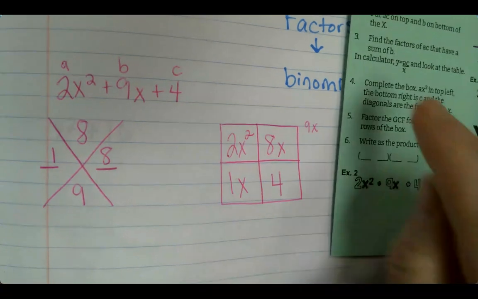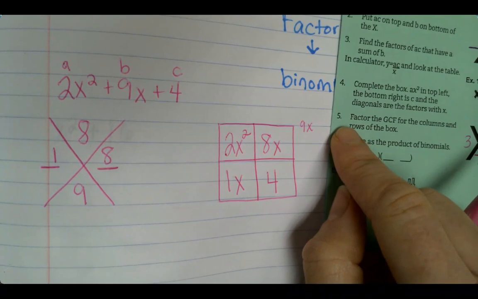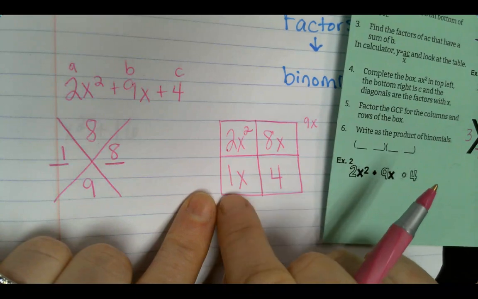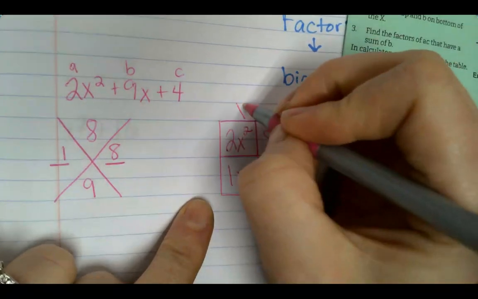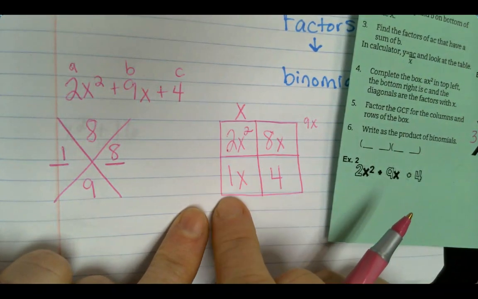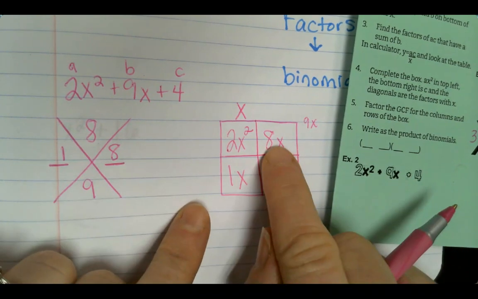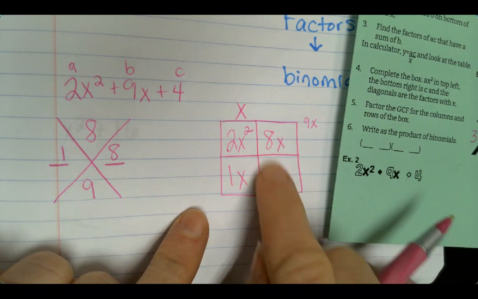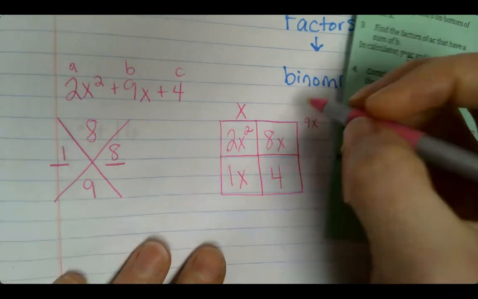All right, so we completed step 4. Step 5, factor the GCF for the columns and rows. We're going to look at this column, 2x squared and 1x. What do they both have? X. Nothing else. 2 and 1 don't have a common factor except 1, so we're going to leave it. 8x and 4. What will divide both 8 and 4? 2, but we want the biggest. 4, exactly.